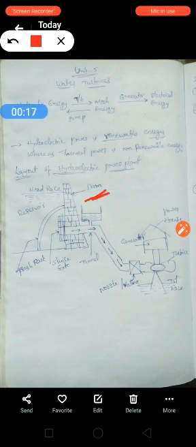And the next thing, dam. So dam is a cement construction where we construct this dam across the river to store the water in bulk quantity, and to form the reservoir we construct this dam.